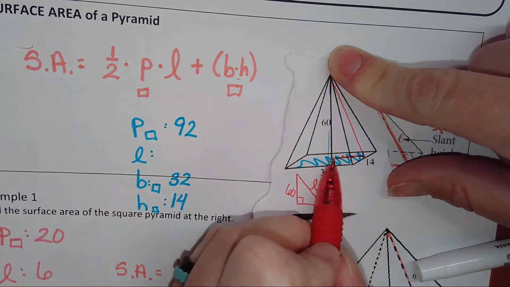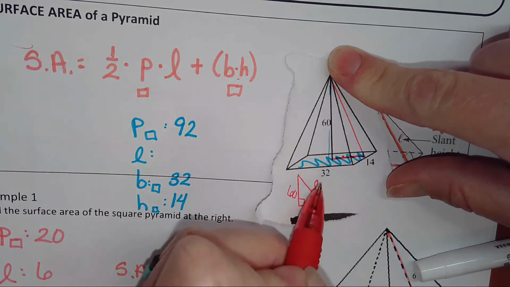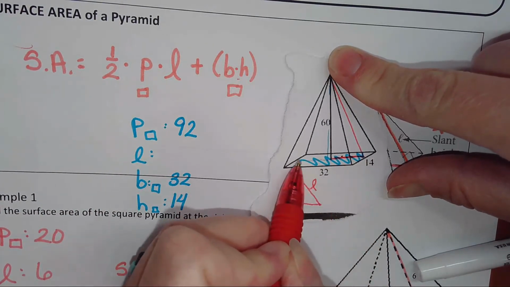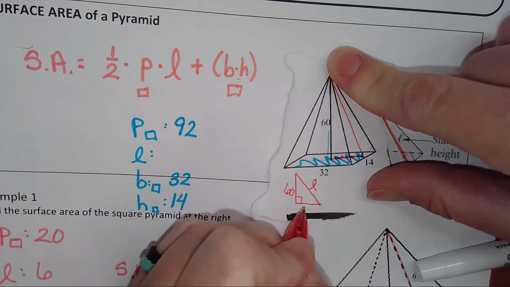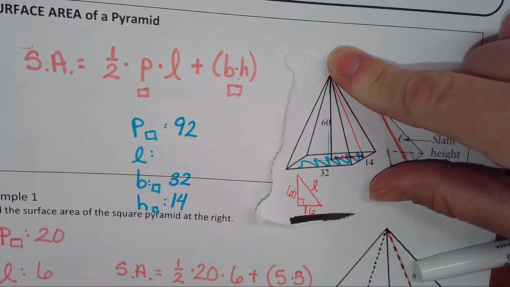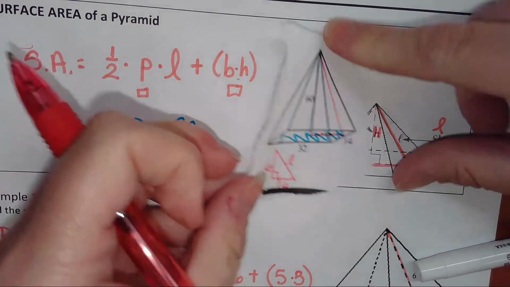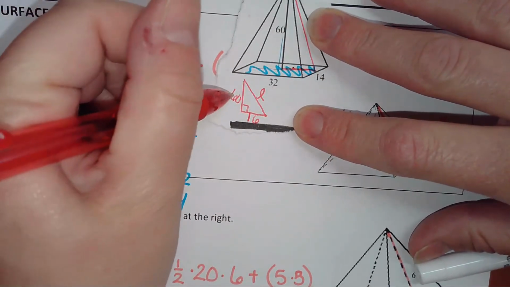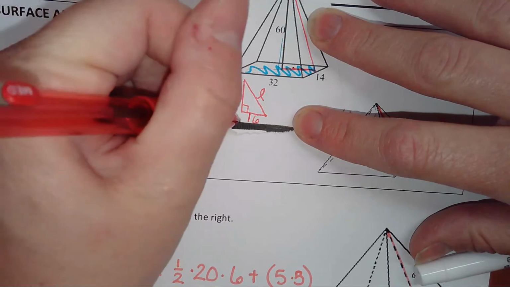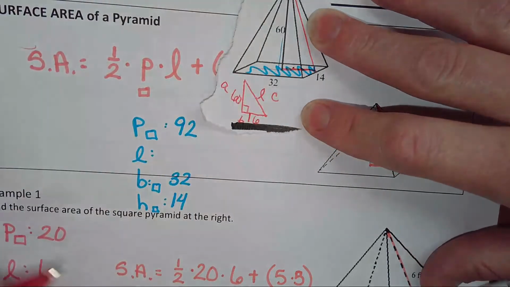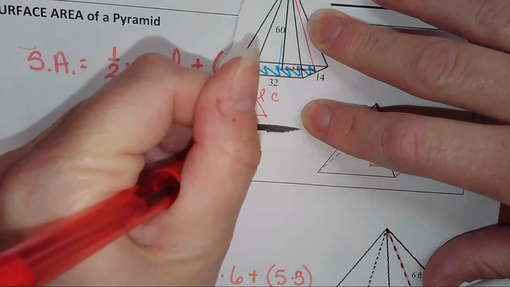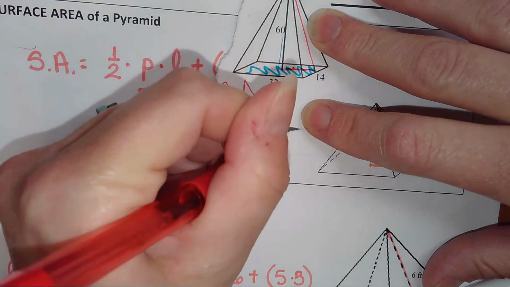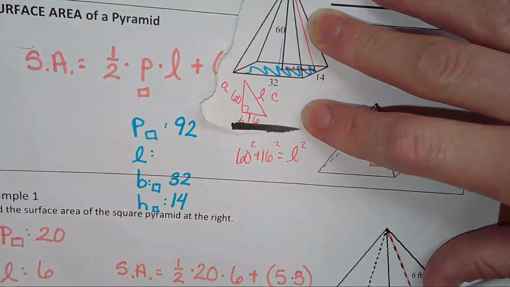Now, this side right here, you're going to want to just put the 32, but 32 is all the way across. So actually, it's half of 32, which is 16. And then you're going to have to use the Pythagorean theorem to solve. Pythagorean theorem says a squared plus b squared, this is your a and your b, equals c squared. So we're going to do 60 squared plus 16 squared equals your slant height squared.